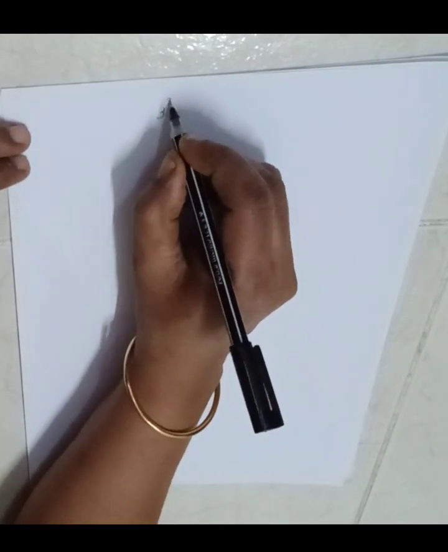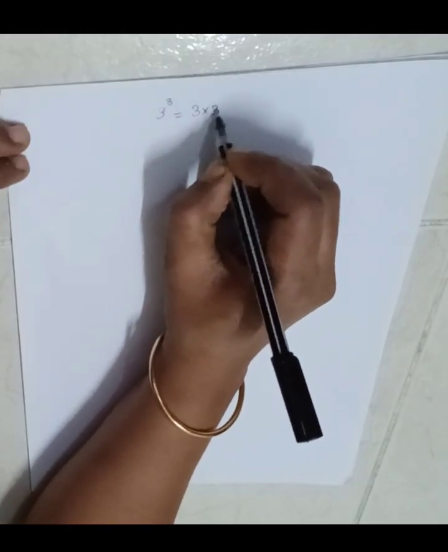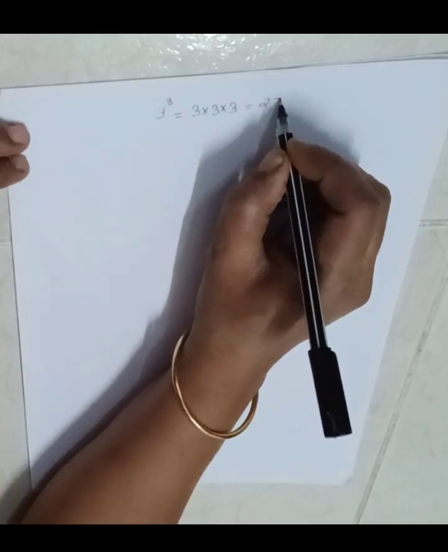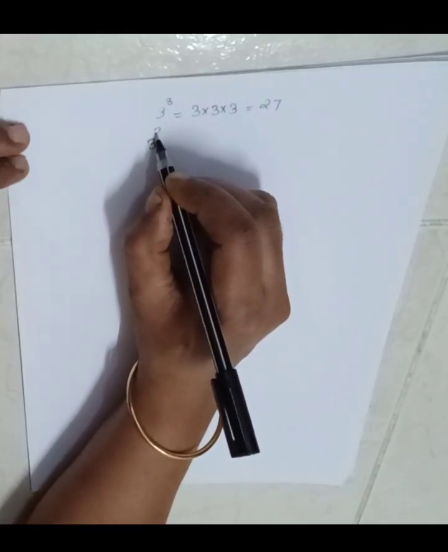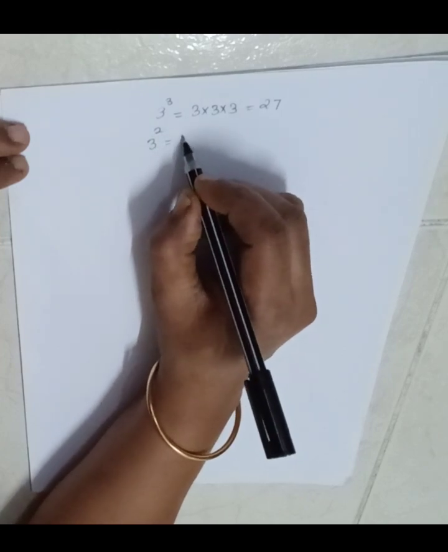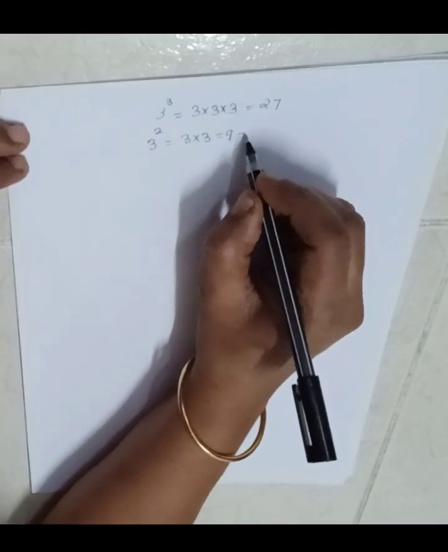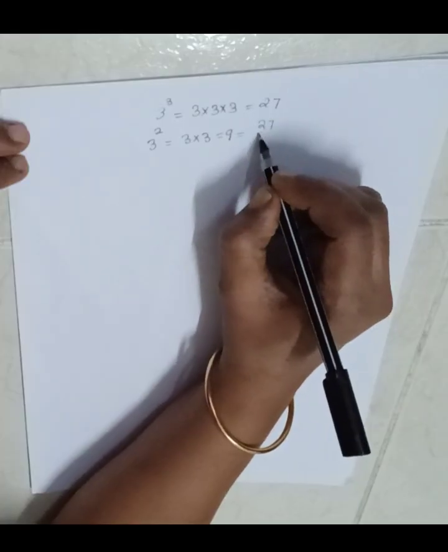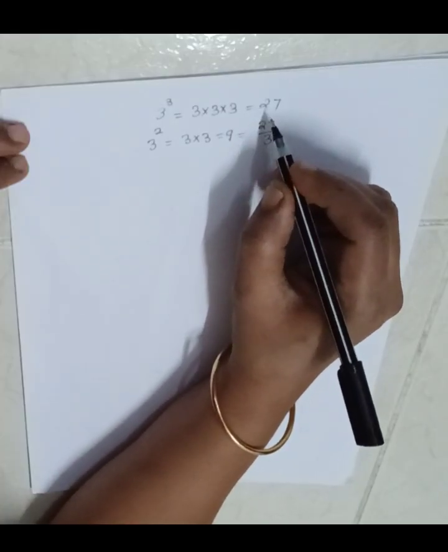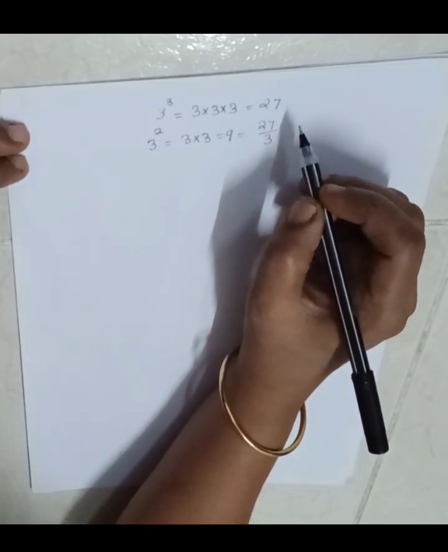Next, consider another number, 3 cube. 3 cube equal to 3 into 3 into 3 is equal to 27. Then, the exponent decreasing by 1, 3 squared is equal to 3 into 3 equal to 9. This 9 can be expressed in terms of 27, that is 27 by 3 is equal to 9. That is the previous number divided by the base 3.